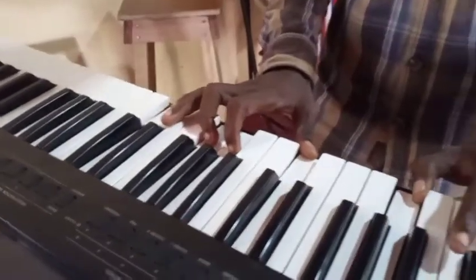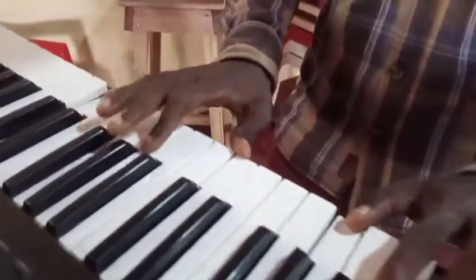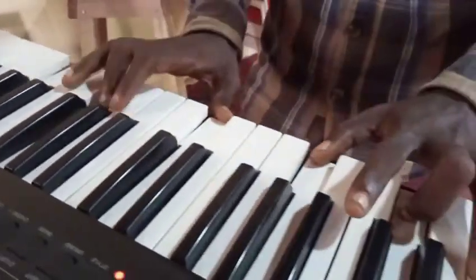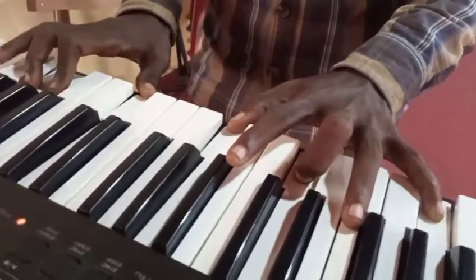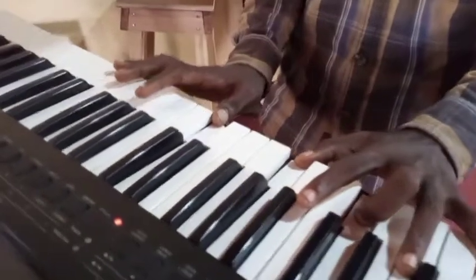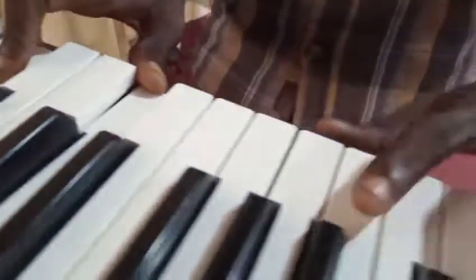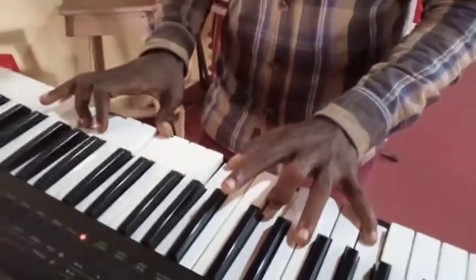This is G. I just add this little grace note. So this is it. This is G. Right hand I'm holding D, G, A, and D. Left hand I'm holding G, D, and G. So this is it. Let's play the song again.